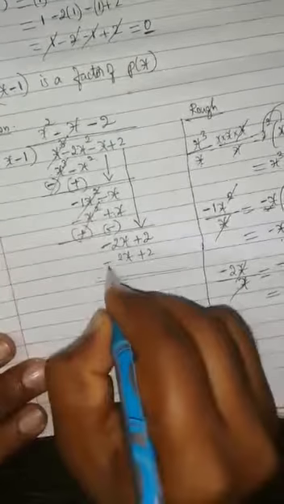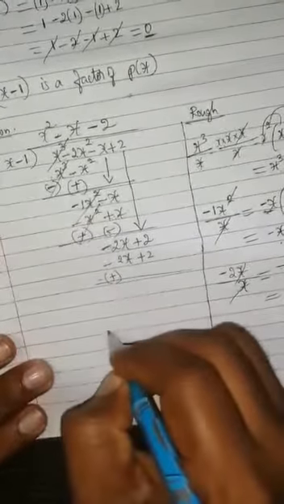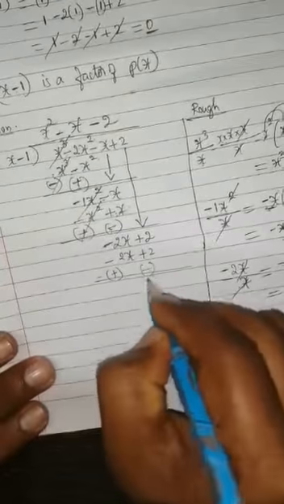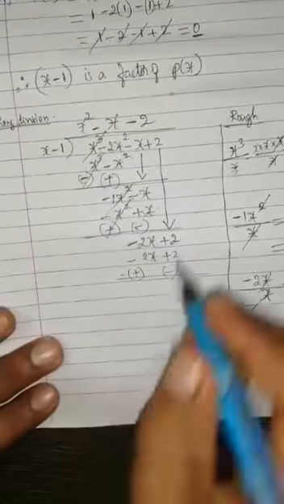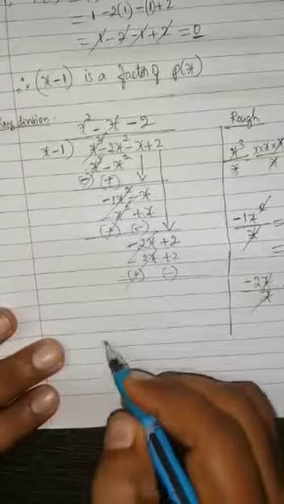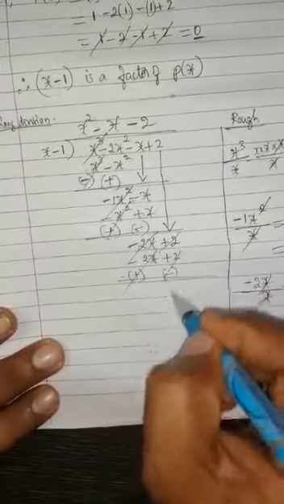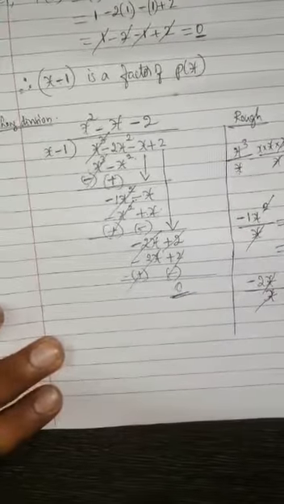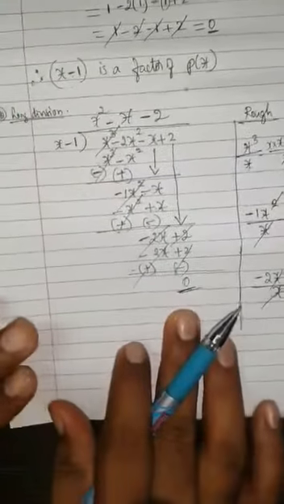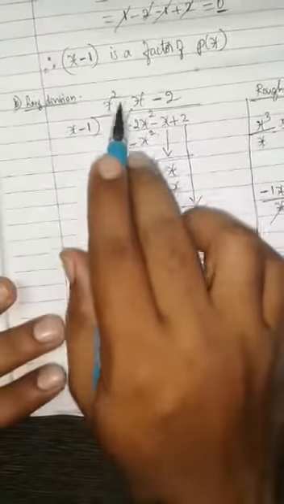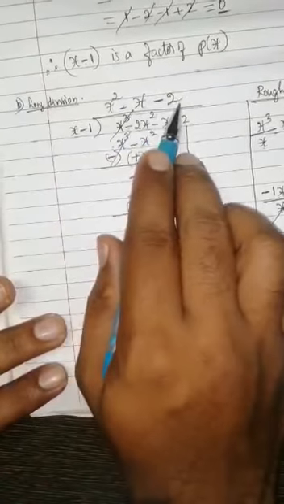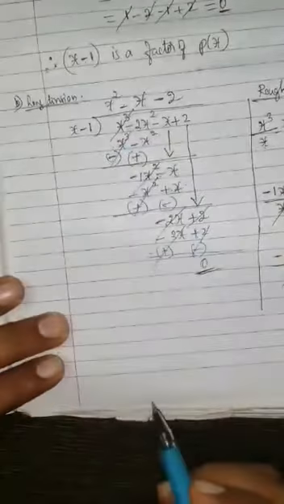After this, we have to change the sign. If it is minus, turn it into plus; if it is plus, change it into minus. Minus 2x plus 2x get cancelled. The plus 2 and the minus 2 get cancelled. 0. Until we get 0, we have to keep on proceeding with this method. Now we got x square minus x minus 2 as the quotient.